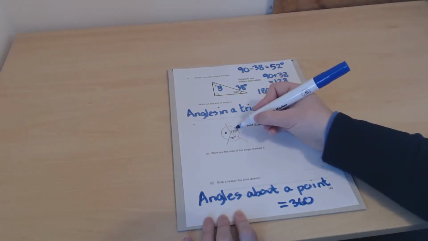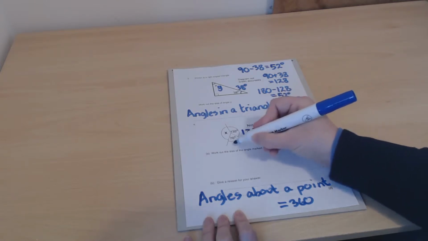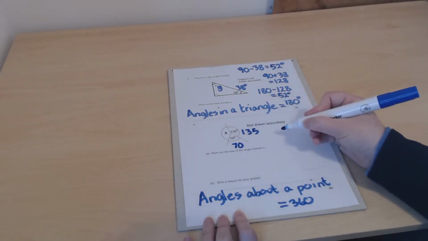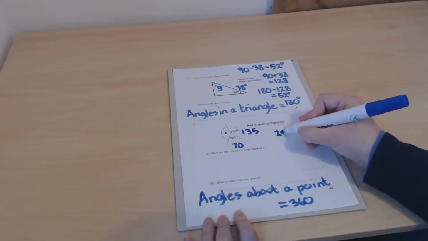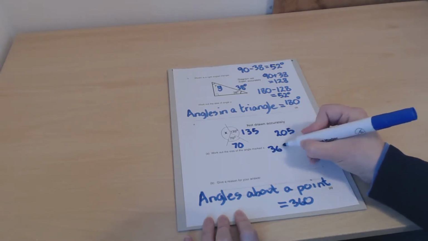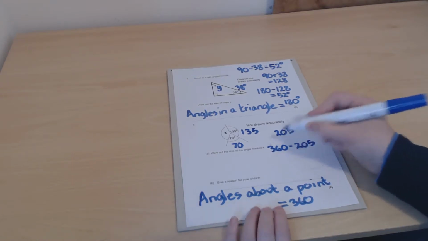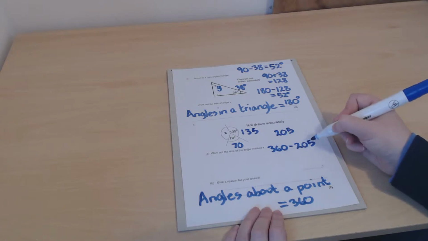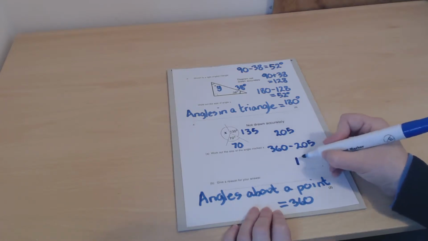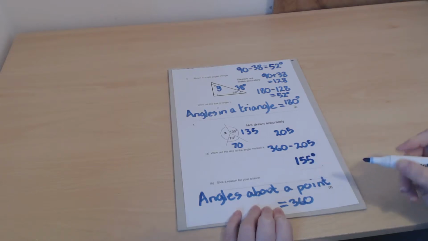So we add these two together. We've got 135 and 70, and if we add those two together, we're going to get 205. And then if we take that away from 360, 200 is going to leave us with 160. Take off the extra 5, 155 degrees. Okay.